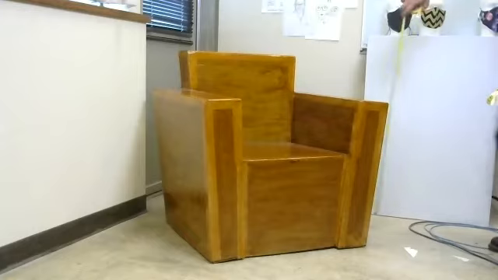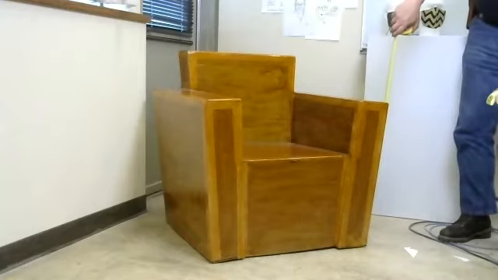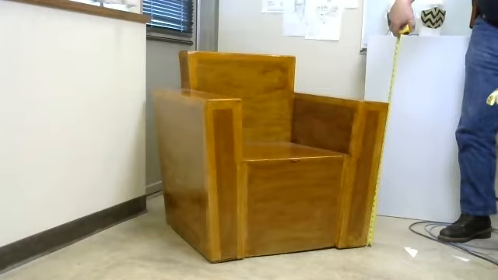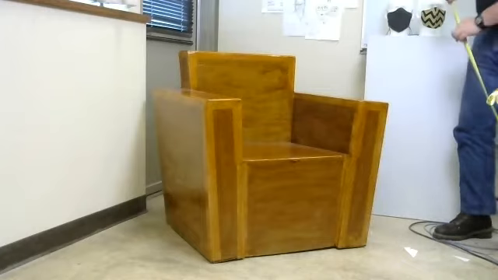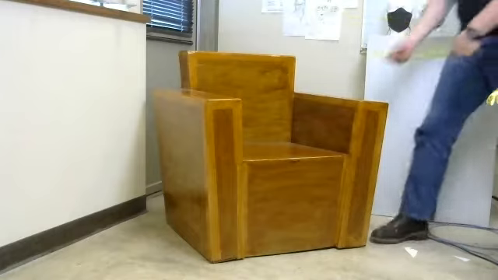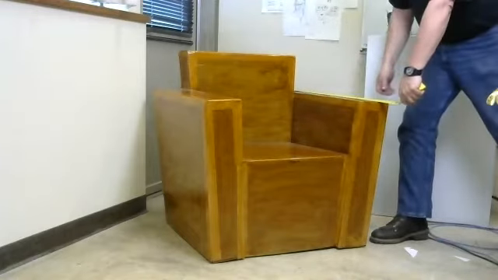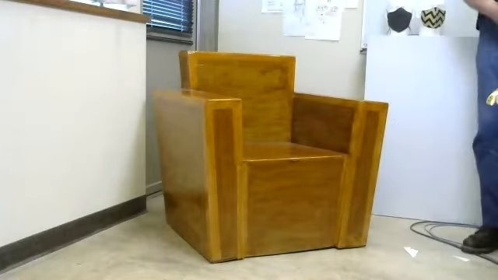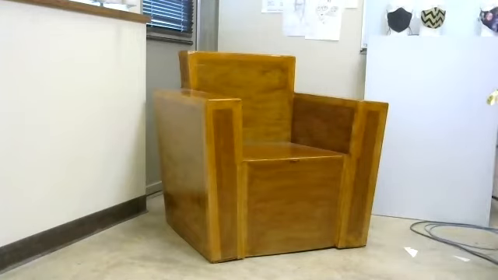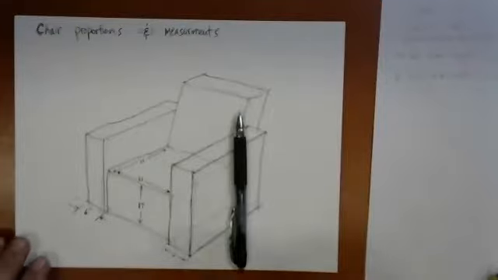So, I took all of these measurements off of a real chair to begin with. So this is 27 inches off the ground here, 27 inches high, and this measurement is 32 inches deep. And so I'm going to go write these down here on my drawing. I'm going to transfer those measurements to the drawing.